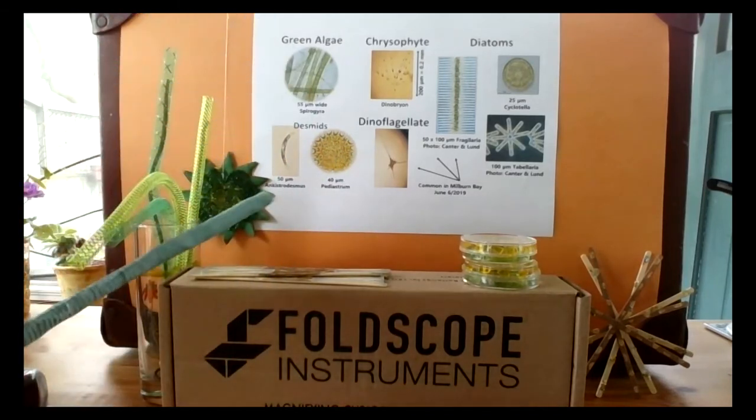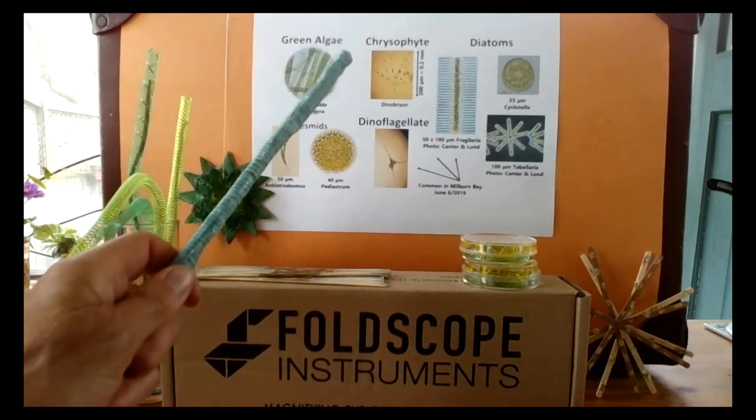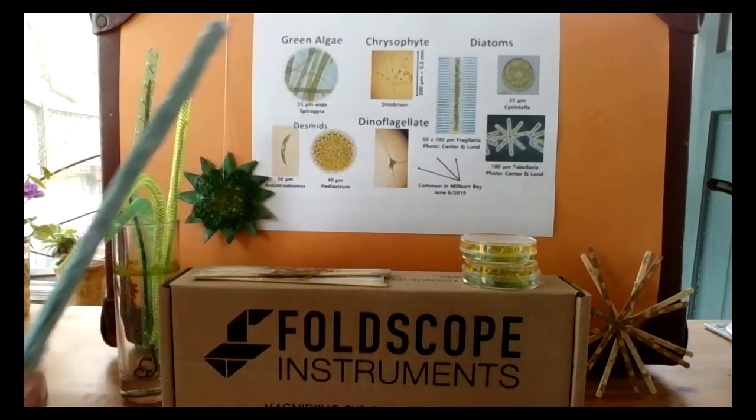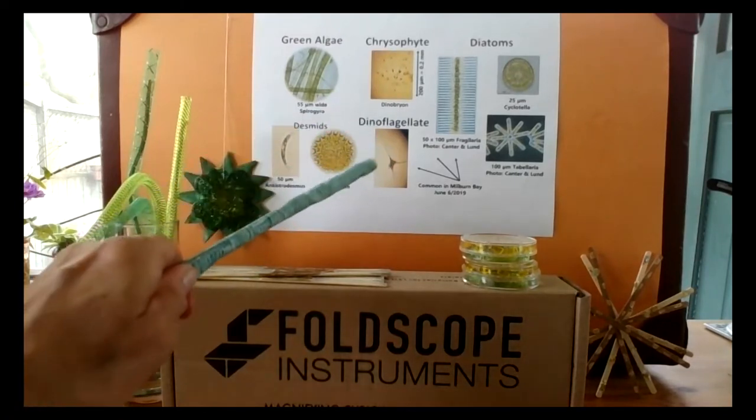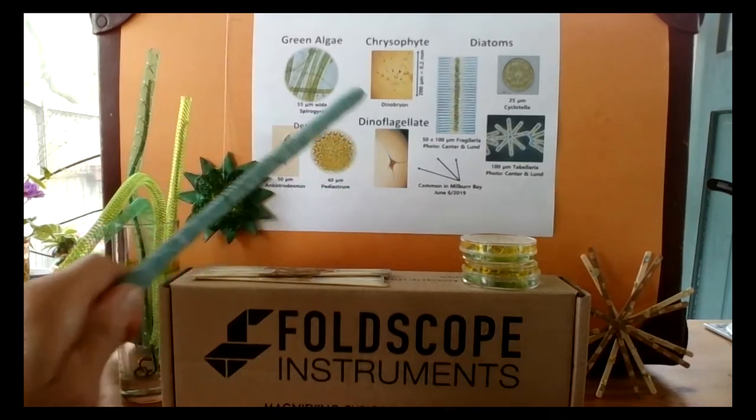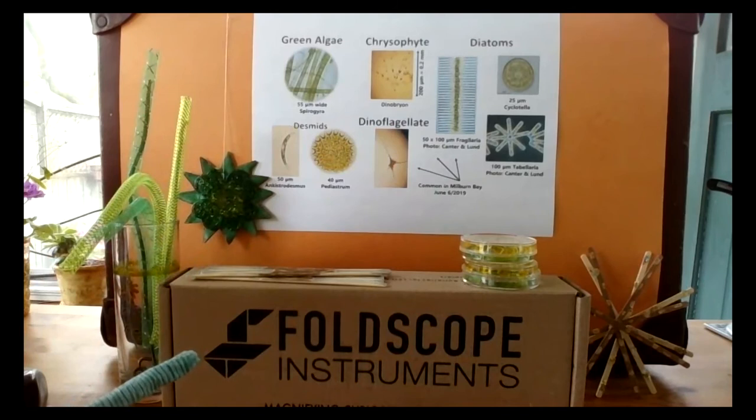In the middle we have Dinobryon, a very common species of chrysophyte in Dog Lake. My photo is not good, but they are a branching algae within a silica covering. They have the ability to photosynthesize or consume bacteria. Dinoflagellates, such as this one here, which is called Ceratium, are very common in Dog Lake. They do not produce toxins.